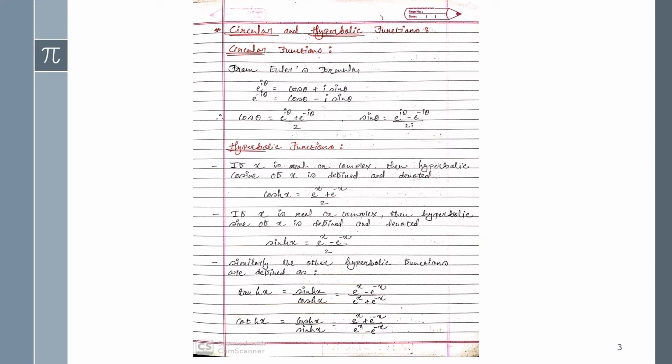Starting here, you can see that first of all it's given Euler's formula, that is e raised to i theta, and by using e raised to minus i theta. The values of these both components you know very well, because we did this in our previous sessions of complex numbers. So e raised to i theta, we can write as cos theta plus i sin theta. As well as for minus i theta, we can apply cos theta minus i sin theta.